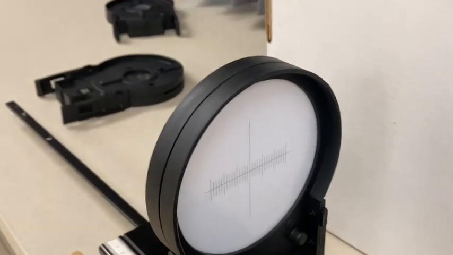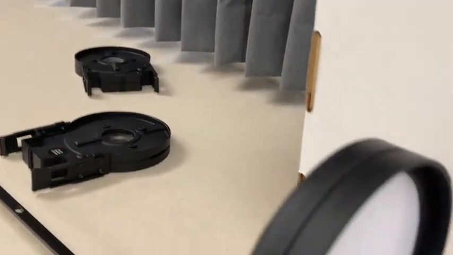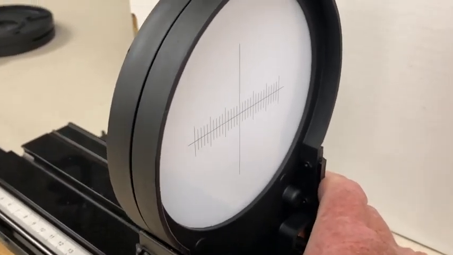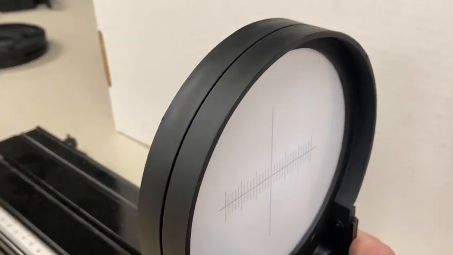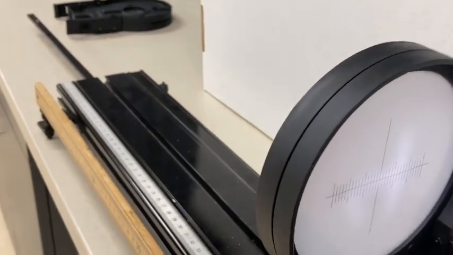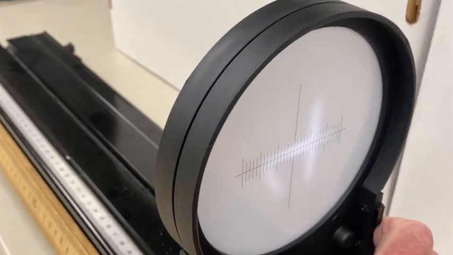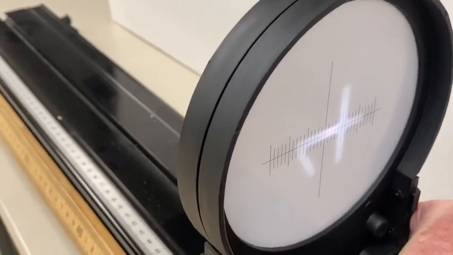And I'll show you what happens when we adjust the image distance so that it's what it should be. And as it comes into focus, all right.